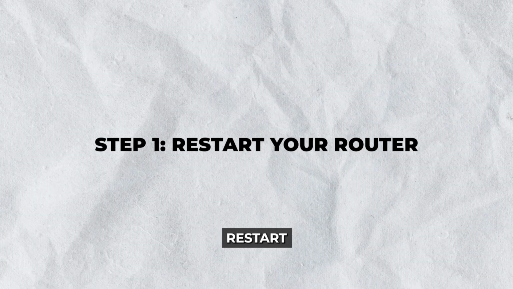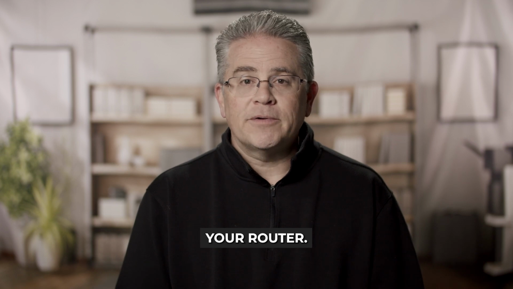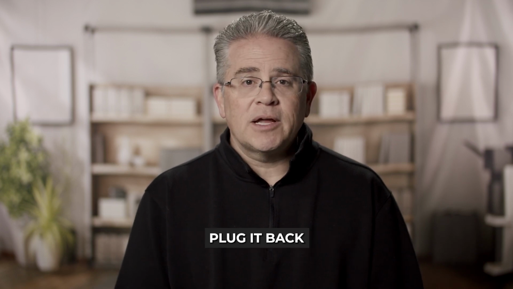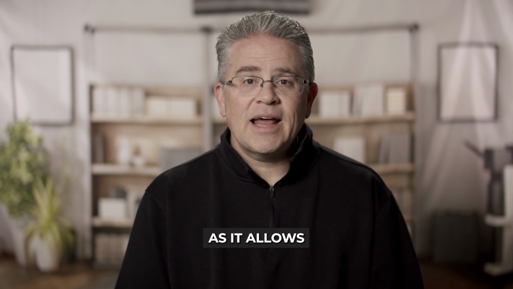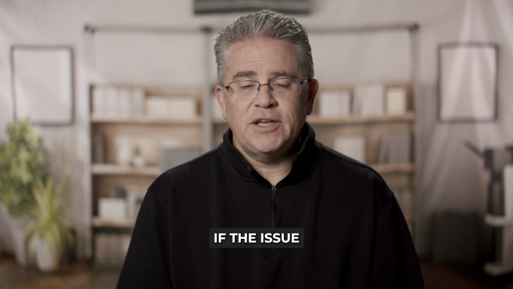Step 1. Restart your router. The first step in resolving connection issues is often the simplest: restarting your router. Unplug the power cable from your router, wait for about 30 seconds, and then plug it back in. This simple act can resolve many temporary glitches as it allows the router to reboot and establish fresh connections. Wait for a few minutes for it to fully restart and check if the issue persists.